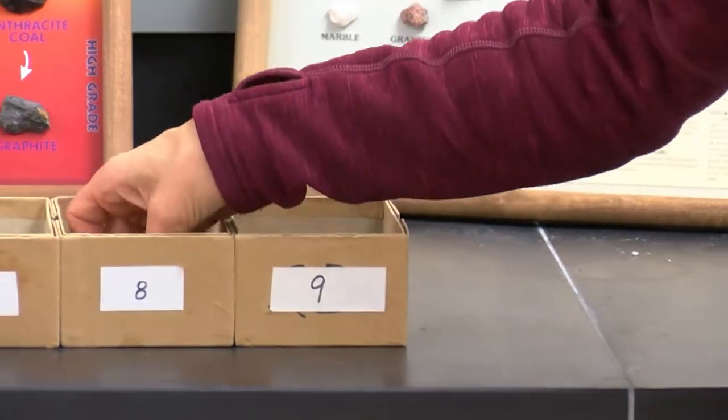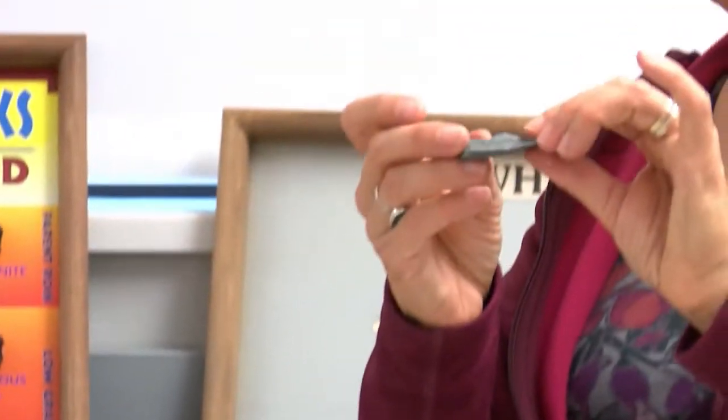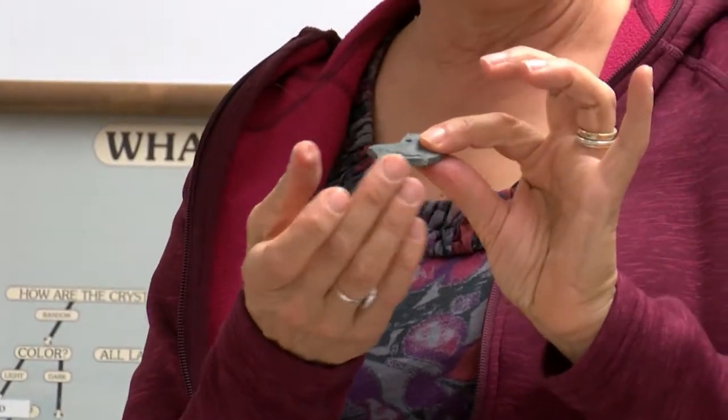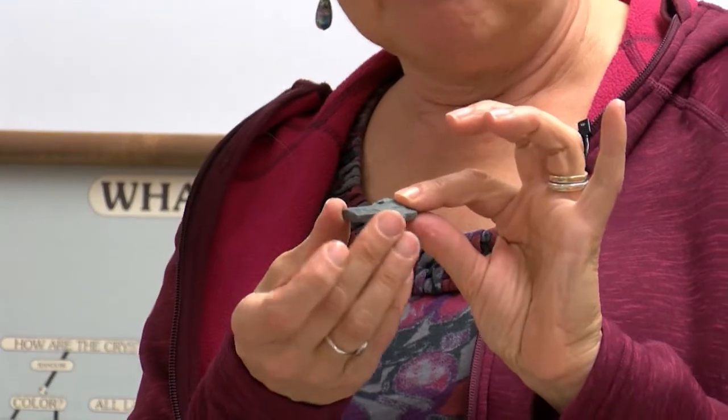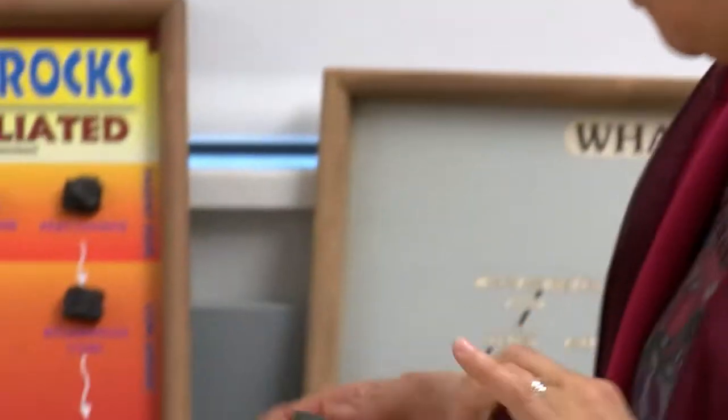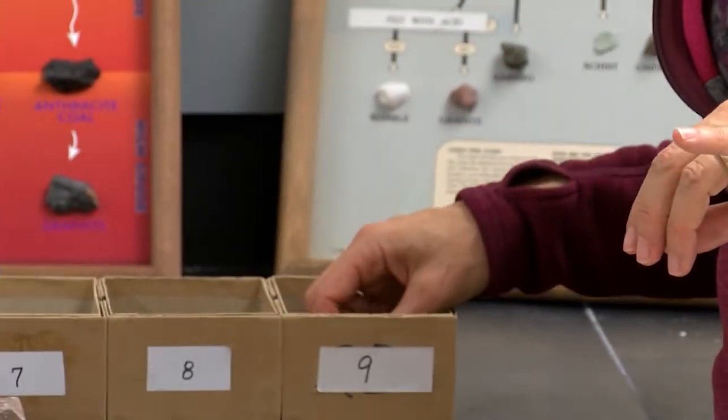Number 8, a lot of people like this. It is foliated. A lot of people like this for their patios. And shale turns into this rock, which a lot of people use for patios or entryways.